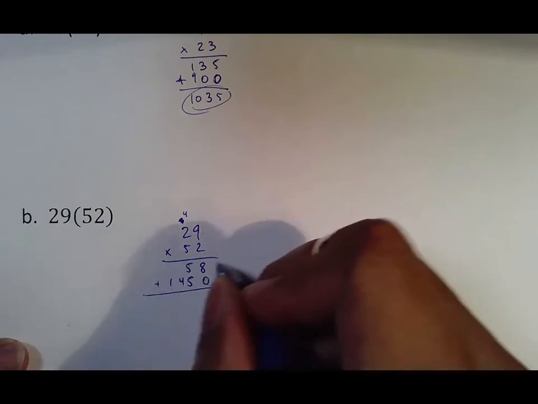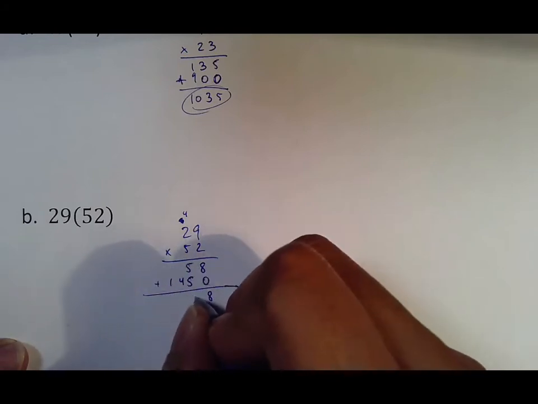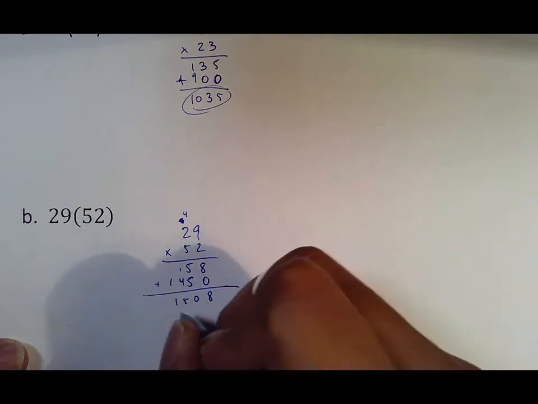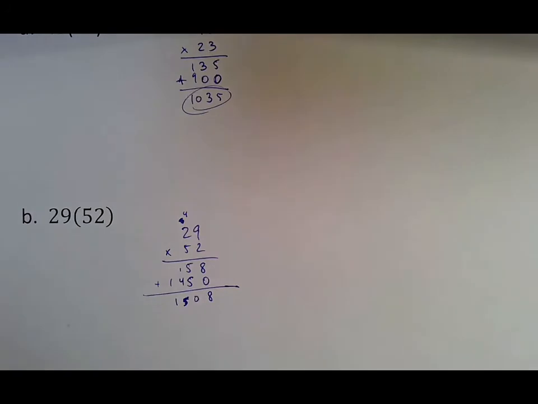Again, aligning everything up neatly. 8 plus 0 is 8. 5 plus 5 is 10, carry the 1. 1 plus 4 is 5. 1 comes down. 1508 is what we end up with.